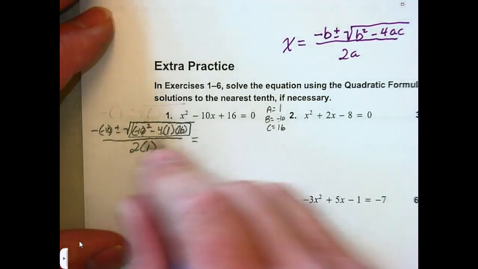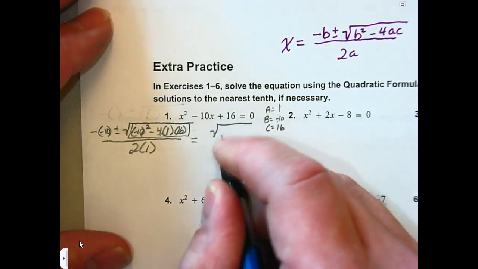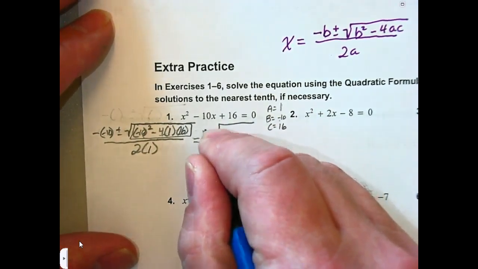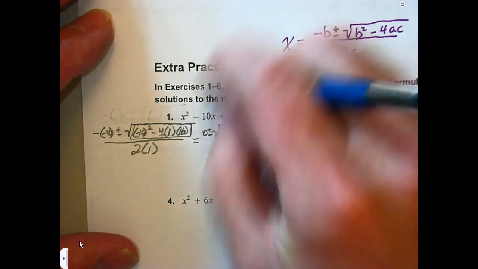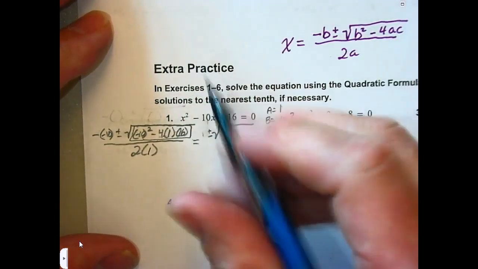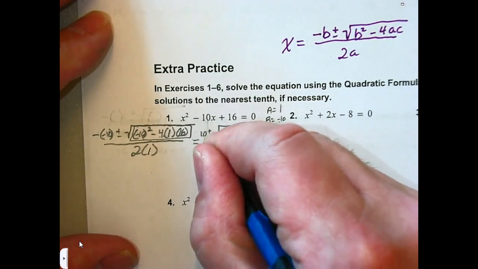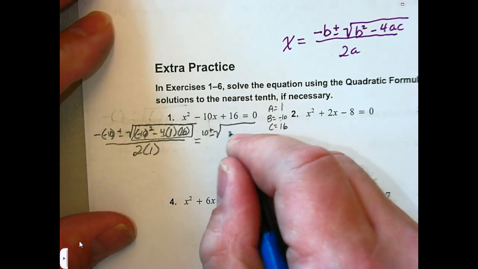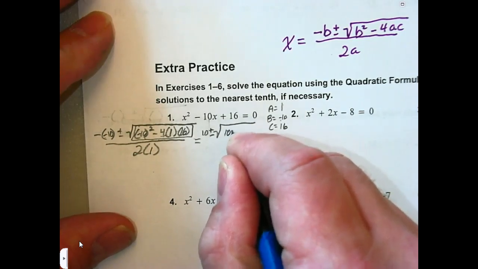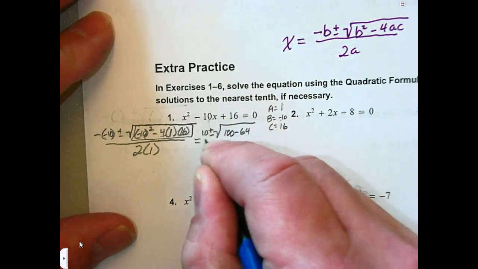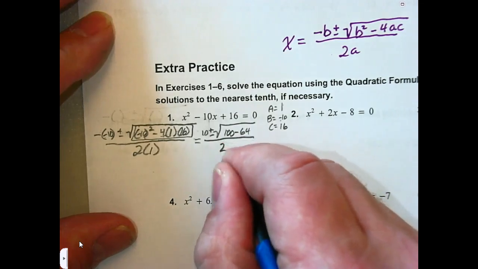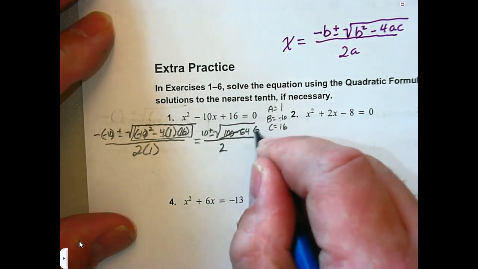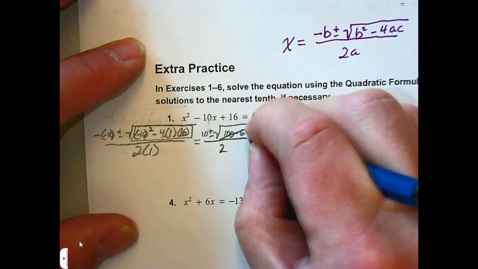Okay? So this is 100. Don't forget your 10 out front. 10 plus minus. By the way, a lot of students forget that plus minus there. They do everything right, and they forget that plus minus. They put 10 root. So 10 plus minus the root of 100 minus 64. Now some of you will just simplify that real quick and call it 36. You'll say, well, that's just 36 right there. That would be fine.